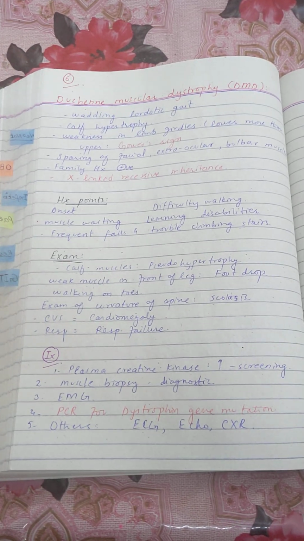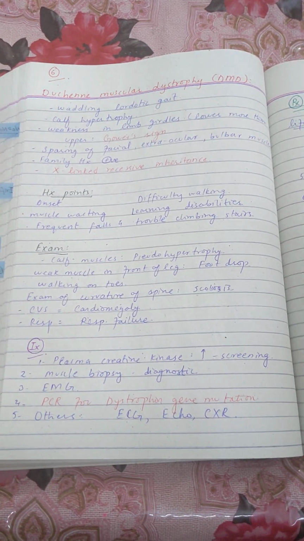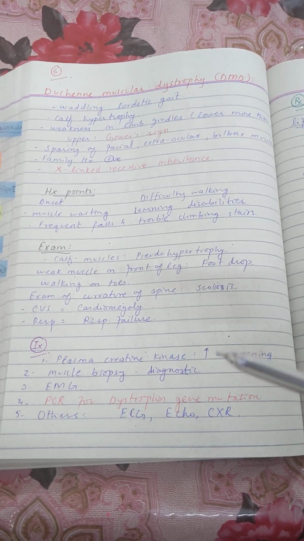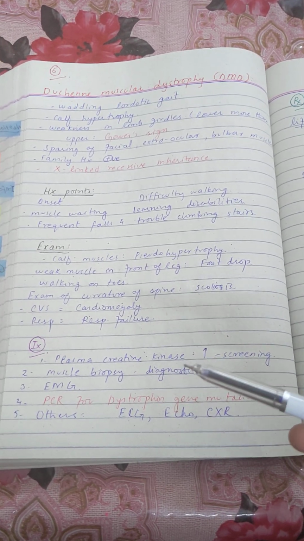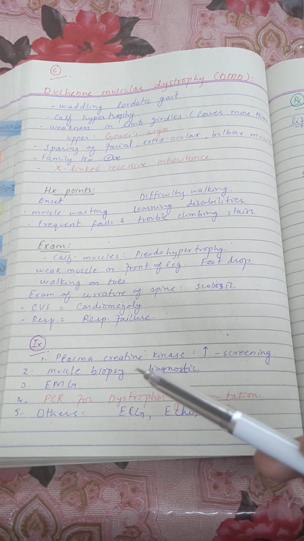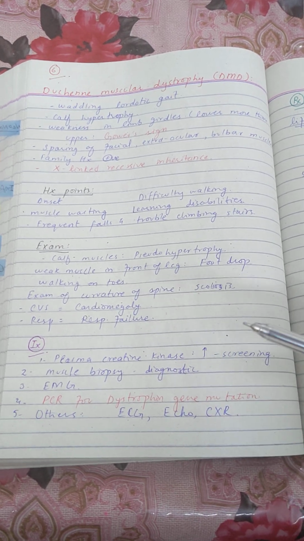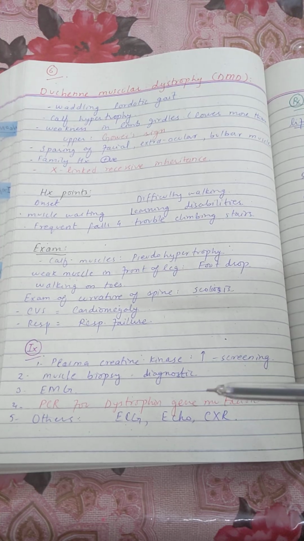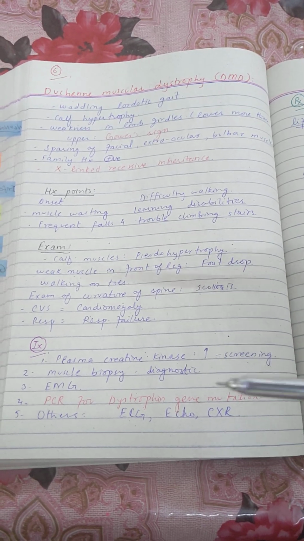So what are the important lab investigations that you need to carry out in a child with DMD, or in a child in which we are suspecting DMD? Number one, the plasma creatine kinase level will be increased, and the plasma CK level is a screening test. Okay, then we'll do a muscle biopsy, which will show the decreased level of dystrophin protein, and it is diagnostic.